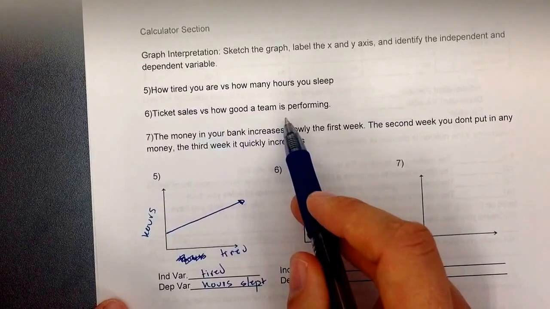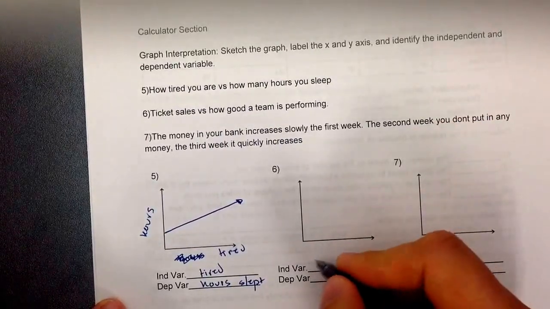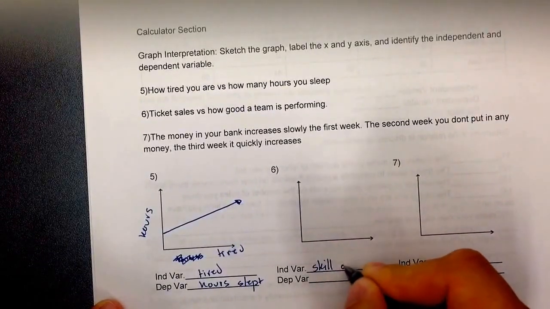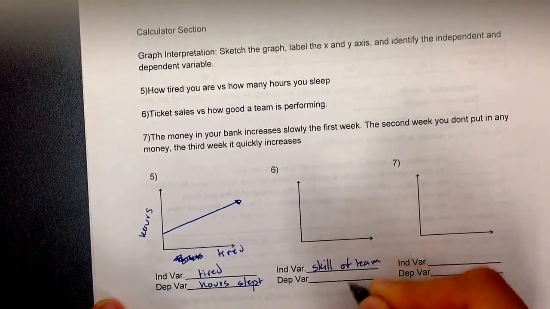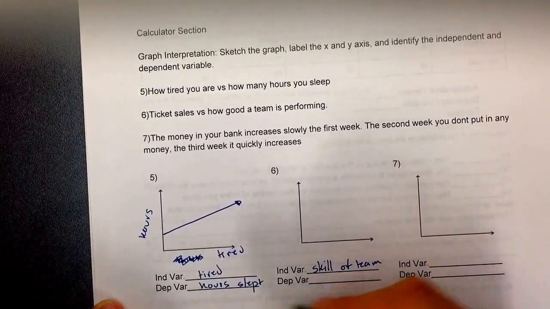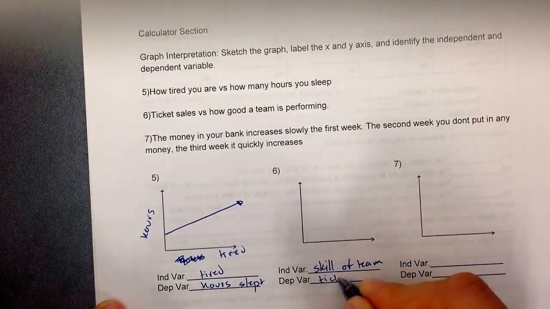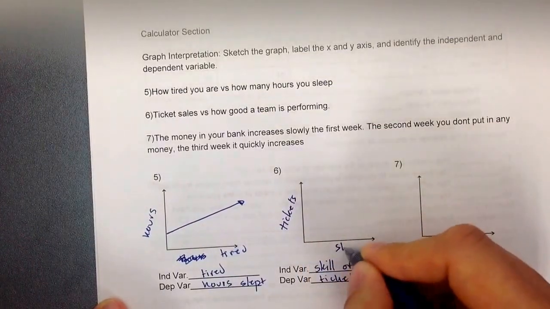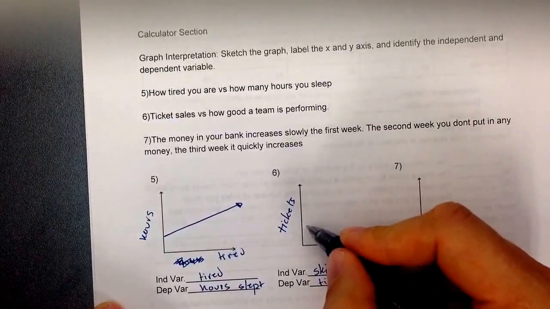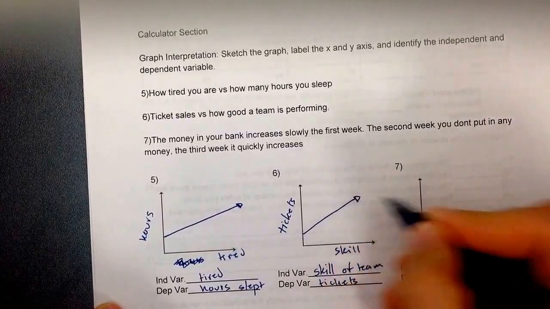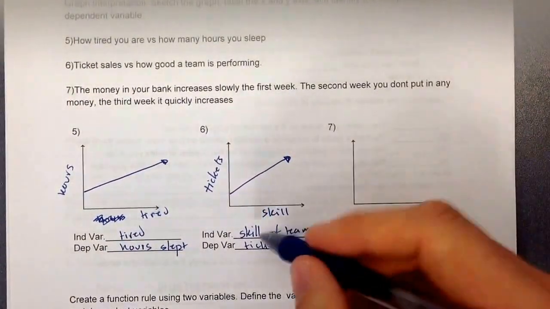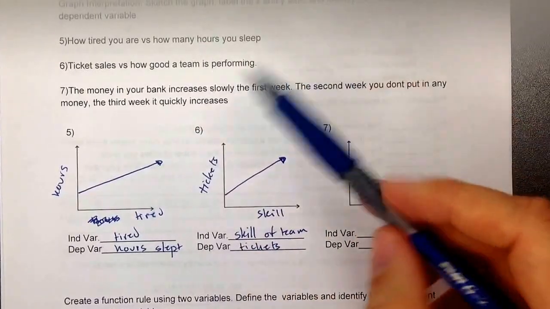Ticket sales versus how good a team is performing. The independent variable is going to be skill of team, and then the skill of the team is going to tell you how many tickets you're going to sell. And then skill. So as you acquire more skill, you're going to sell more tickets. Most of the time. Sometimes people get a little crazy. They buy tickets for teams. More importantly, the skill increases, ticket sales increases.